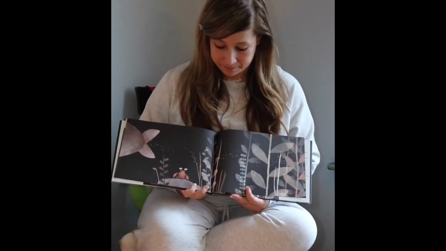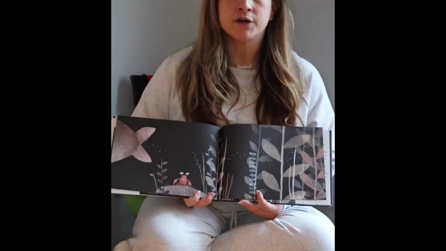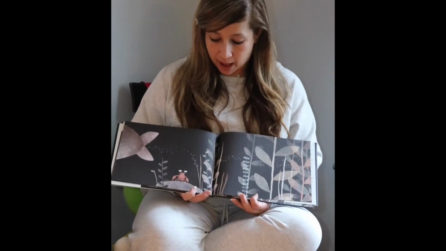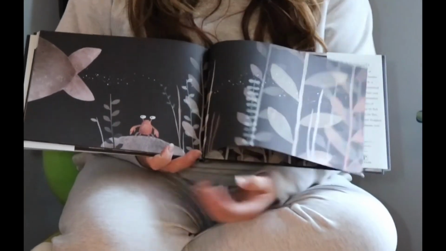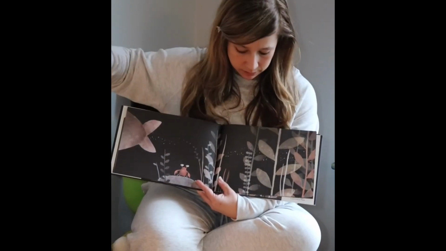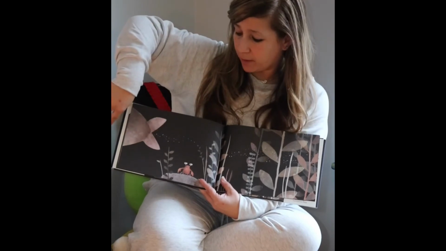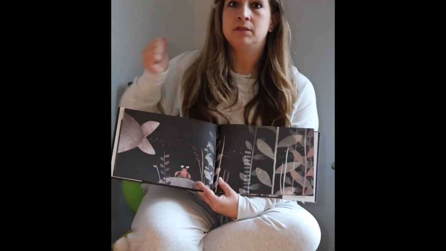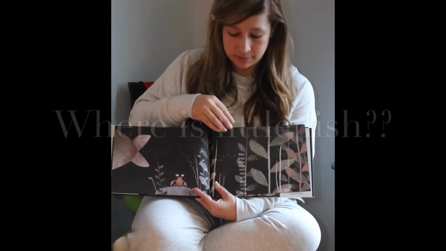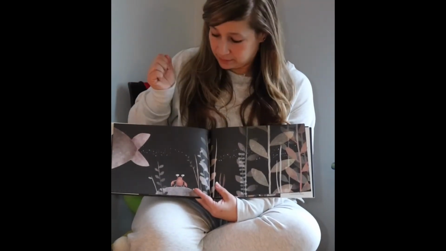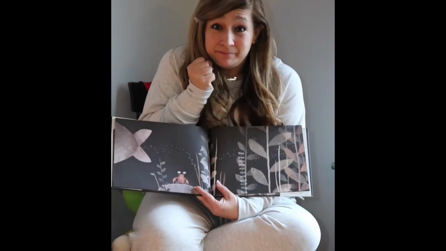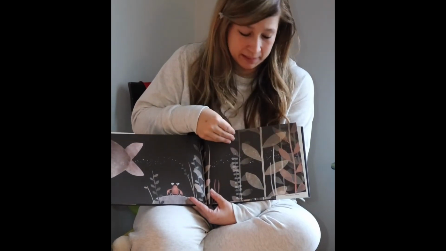Check it out. No words. I have to infer. Well, I see crab, and if I follow crab's eyes, he's looking over here. That's Big Fish, leaving. There are the plants. Big Fish is going that way. Do you see little fish? I don't see him either. Is he safe? Did Big Fish do the unthinkable? I'm kind of afraid to turn the page.